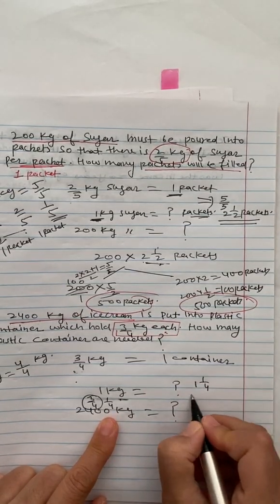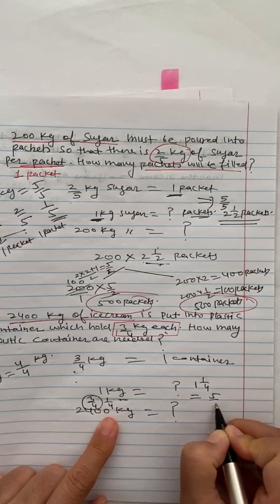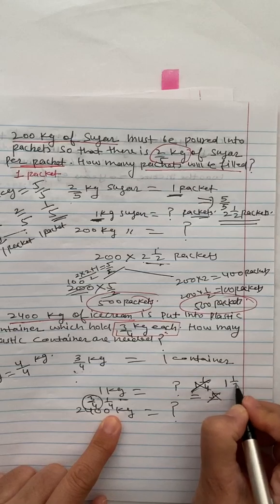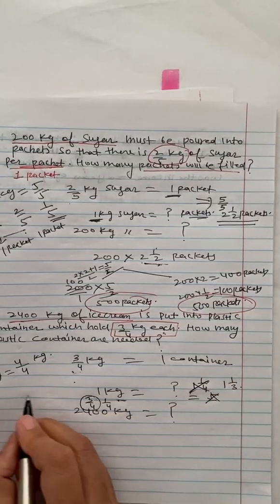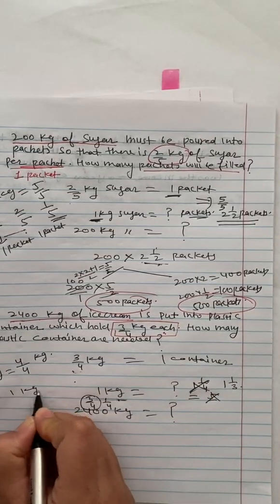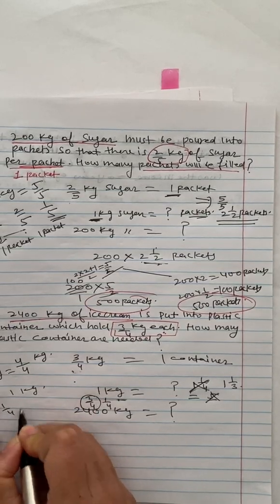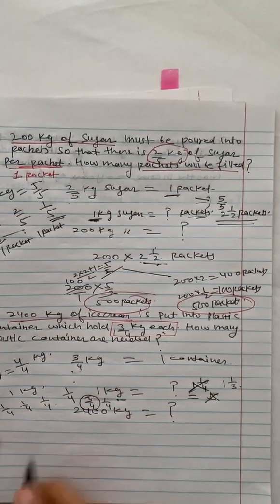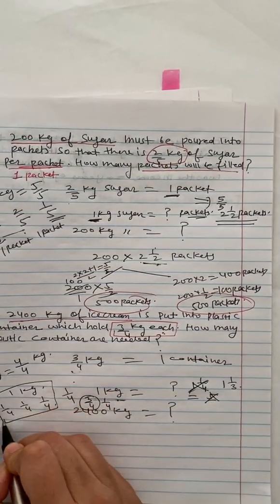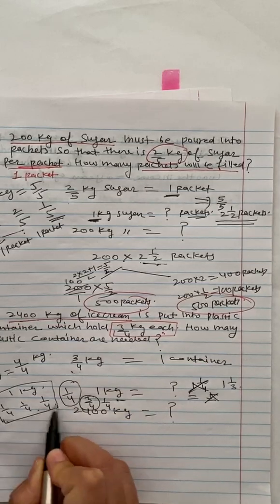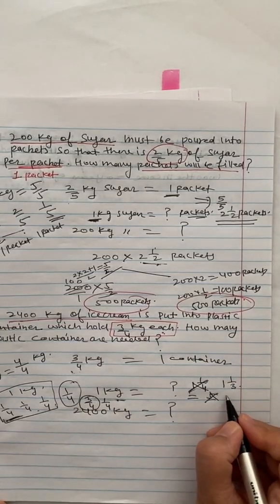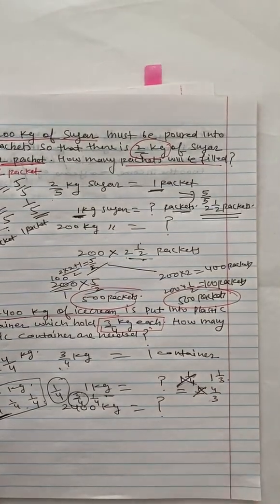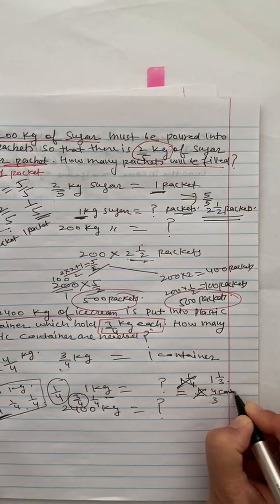It is going to be 1/3, because what is happening here is in 1 kg, you have 3/4, which is 1/4, 1/4, 1/4, right? And then we have remaining 1/4, which means this is for 1 kg, and for this one, as you can see here, is 1/3, which is equal to 4/3. So for 1 kg we need 4/3 containers, okay?